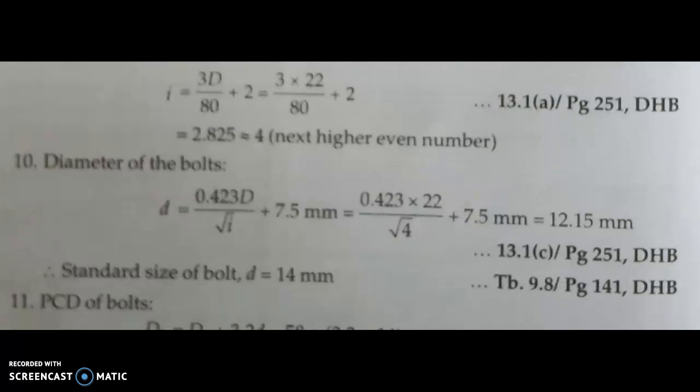Next, the diameter of the bolt. How will you find the diameter of the bolt? It is obtained from page number 251, equation number 13.1c: d is equal to 0.423D divided by root i plus 7.5 mm. We already calculated i just above, that is equal to 4, and D we already calculated. If we substitute these values, we will get small letter d equal to 12.15 mm. We have to standardize the bolt diameter, that is equal to 14 mm.